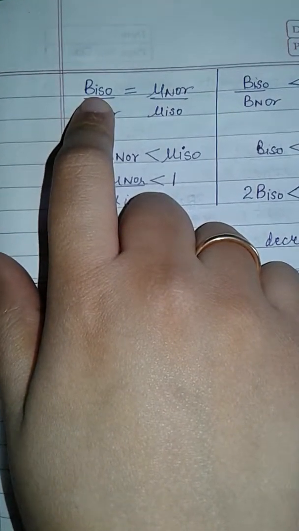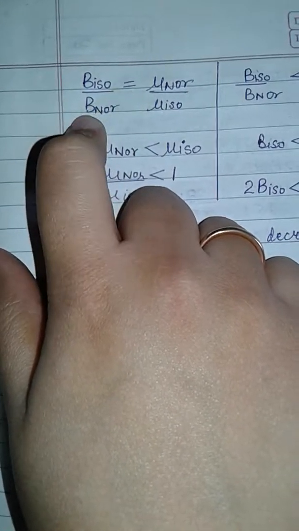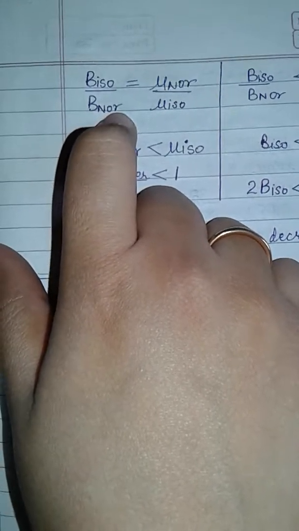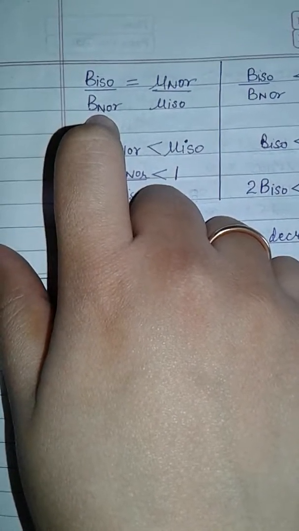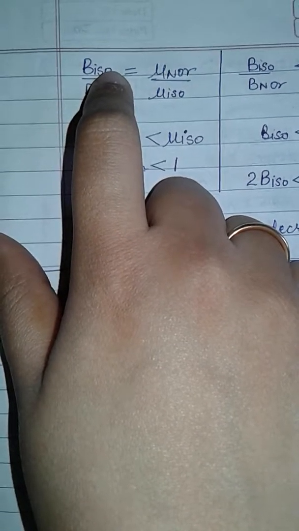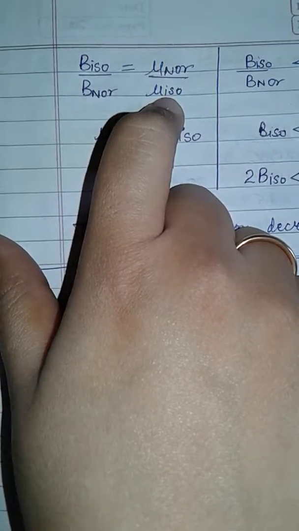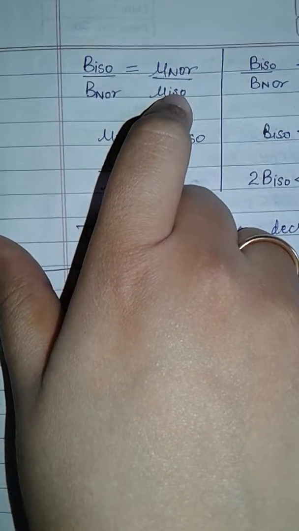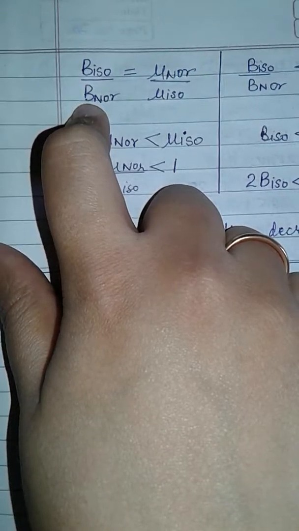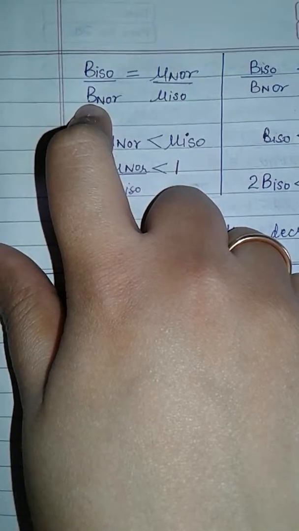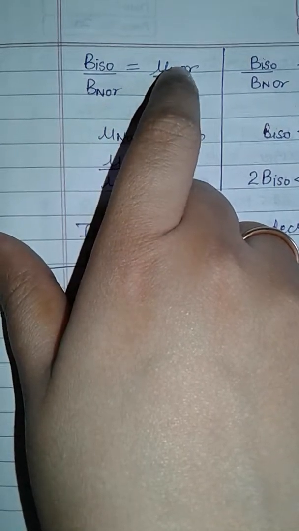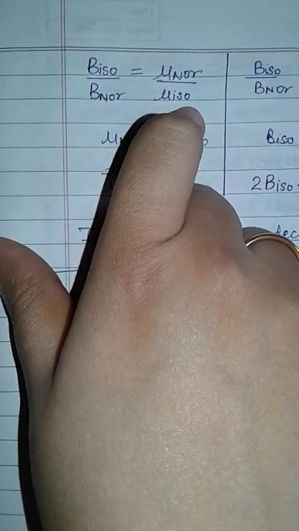If we divide the rotational constant of the isotope by the rotational constant of the normal molecule, it will equal the inverse: the reduced mass of the isotope will be in the denominator, and the reduced mass of the normal molecule will be in the numerator, because B and mu are inversely proportional.